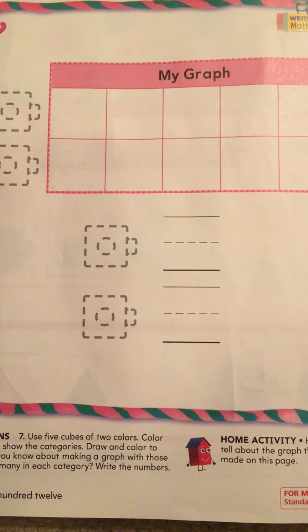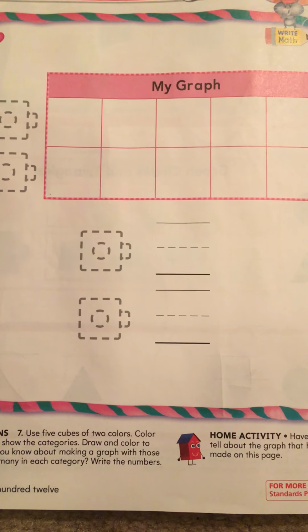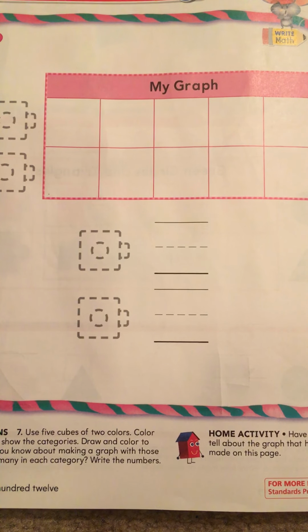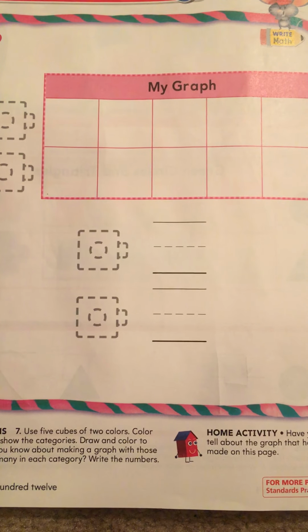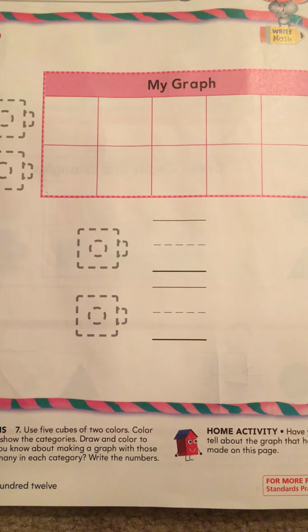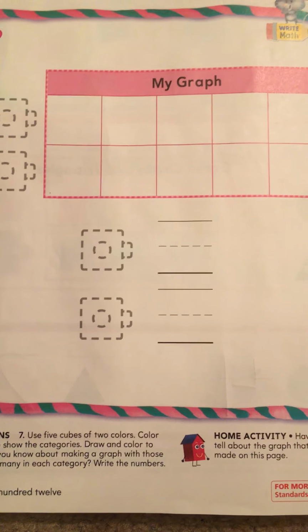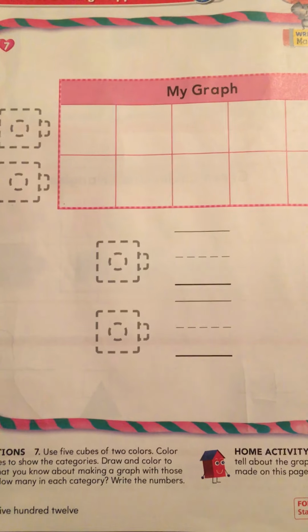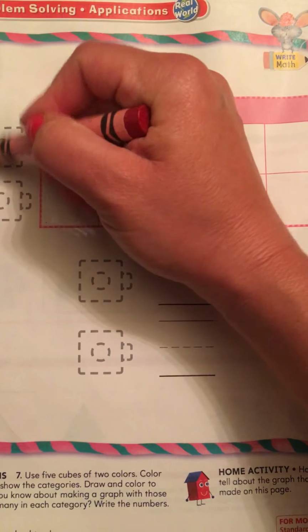For this one it says, use 5 cubes of 2 colors. Color the cubes to show the categories. Draw and color to show what you know about making a graph with those cubes. How many in each category? Write the numbers. So because I have red and blue in front of me, I'm going to go ahead and do red and blue again.